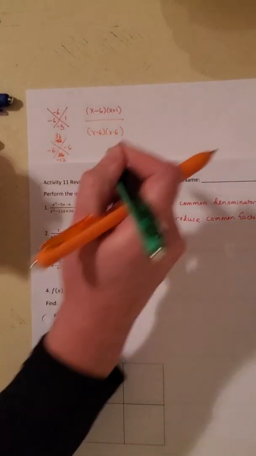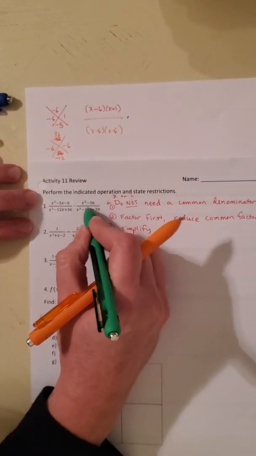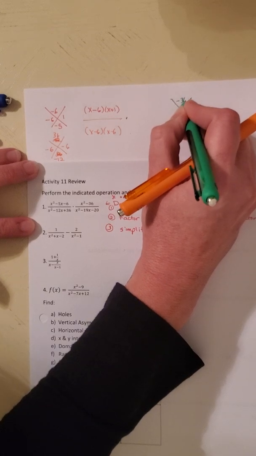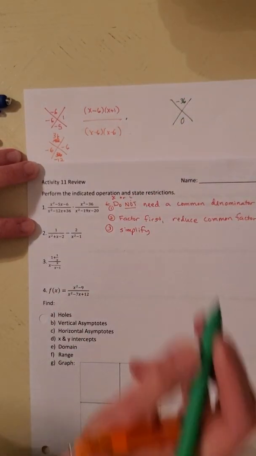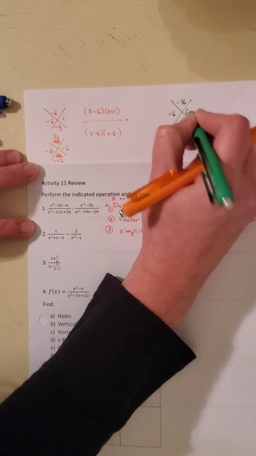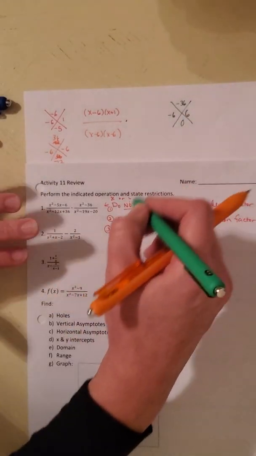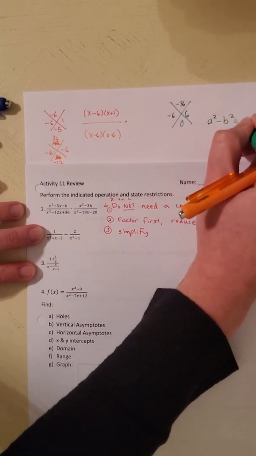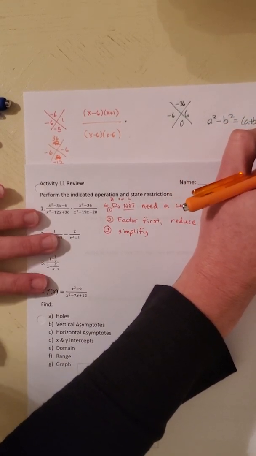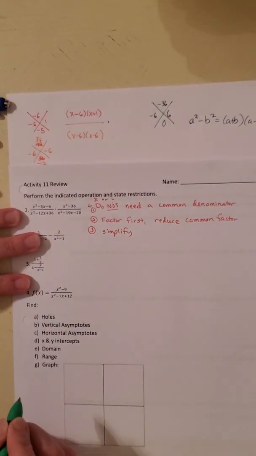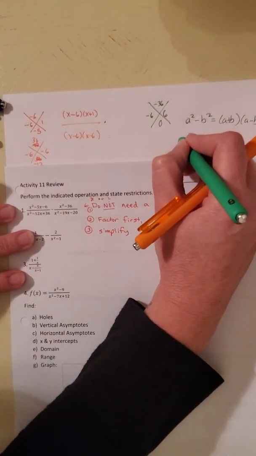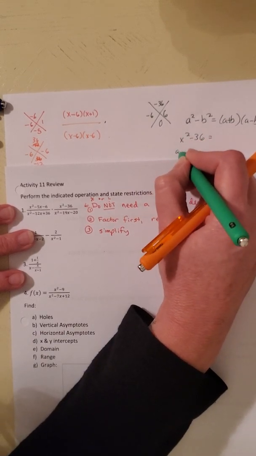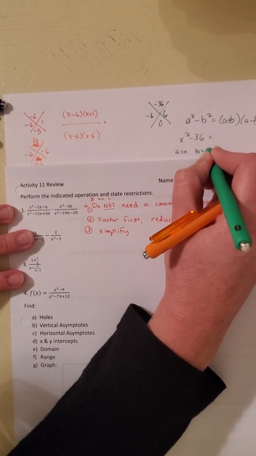All right, and then we have times. This one is a difference of squares. Or you could say I need something that multiplies to -36 and adds to 0, which is -6 and +6. Also, difference of squares, a squared minus b squared, always factors as a plus b, a minus b. And so in this case, we have x squared minus 36. So a is x and b is 6.